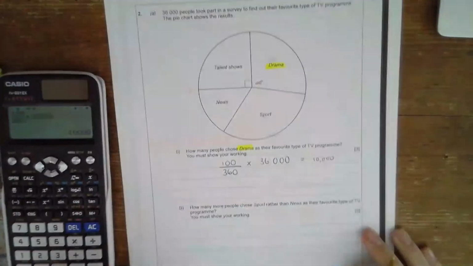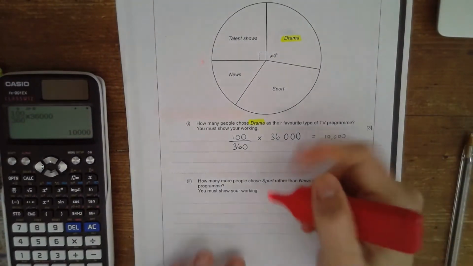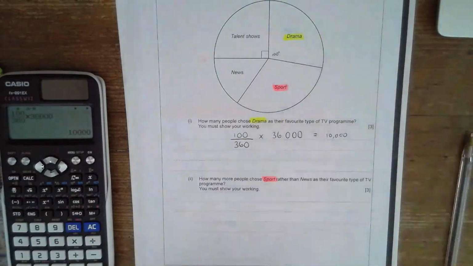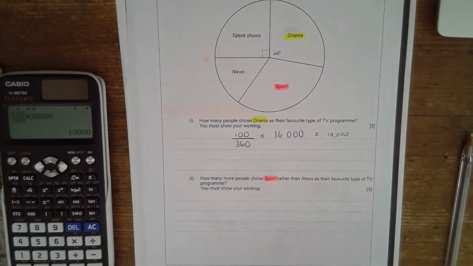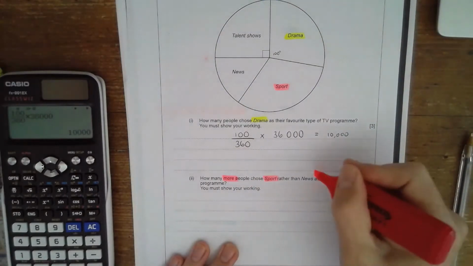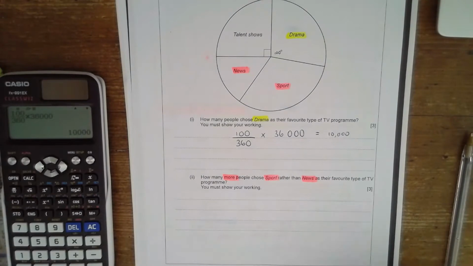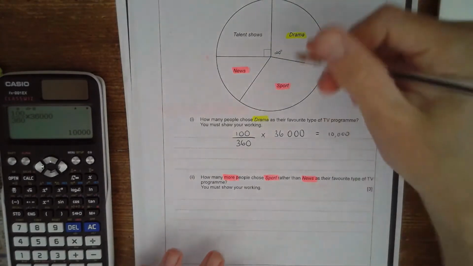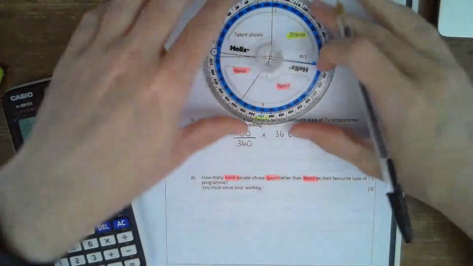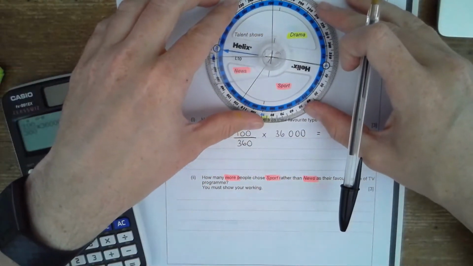Okay. The next question says how many people chose sport. So we're looking for sport, and again, we're going to have to go and measure that angle. How many more people, that's an important word I've missed there, how many more people chose sport rather than the news? So we need to find out what both of those angles are, find out how many people are in each, and then find out how many more people chose sport by subtracting those two answers. So measuring that angle, we put 0 on the line, crosshair goes where it was before.